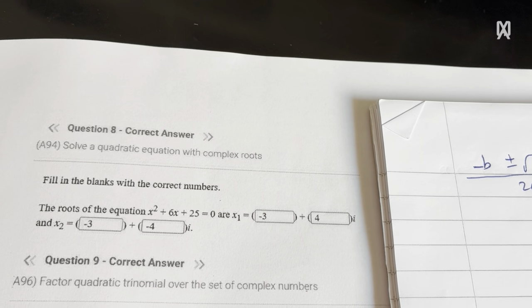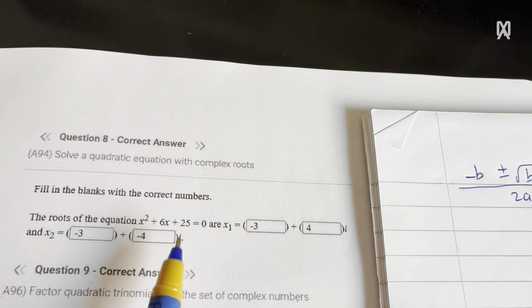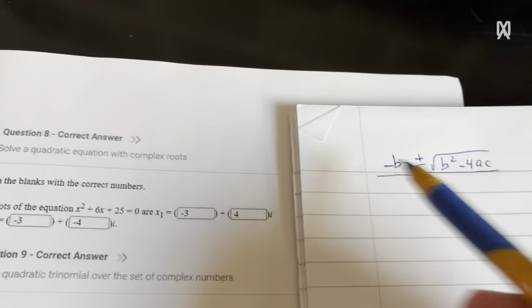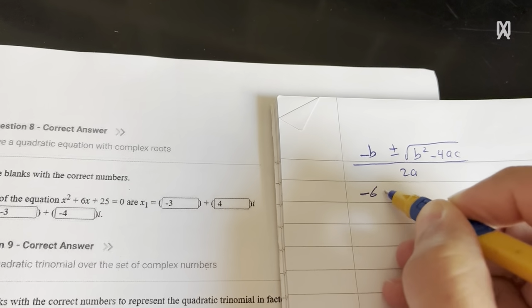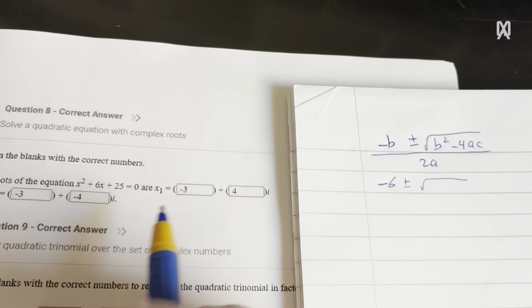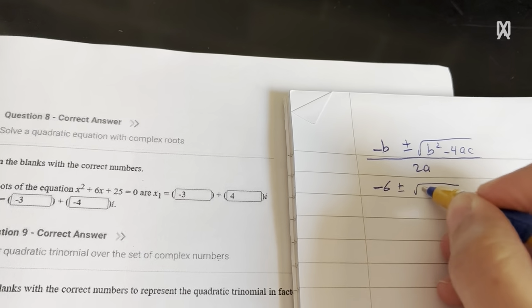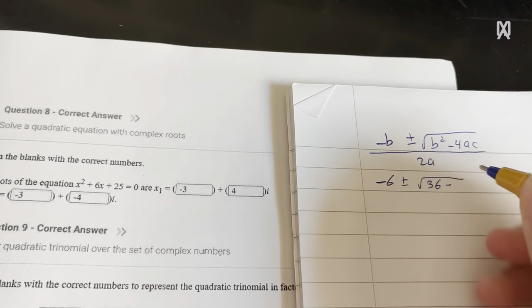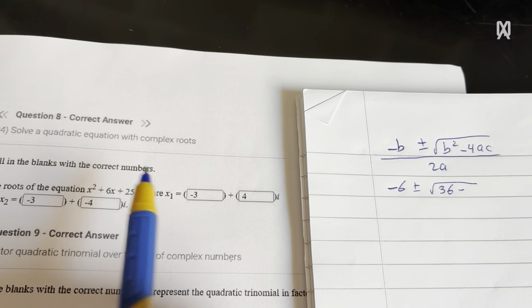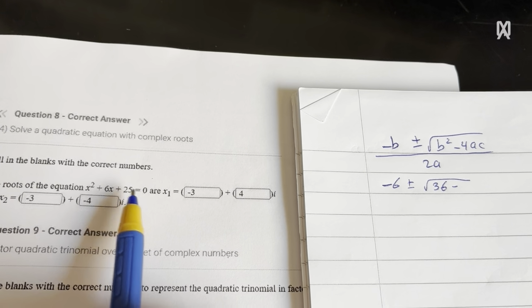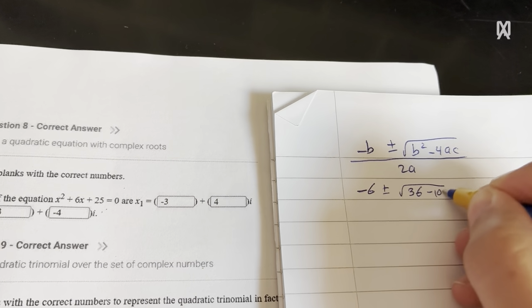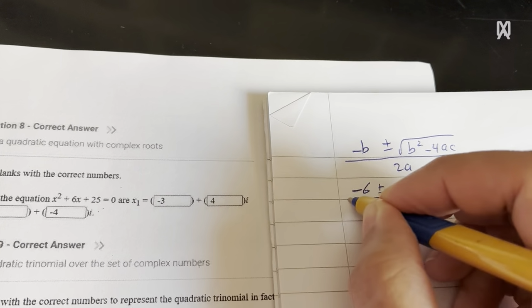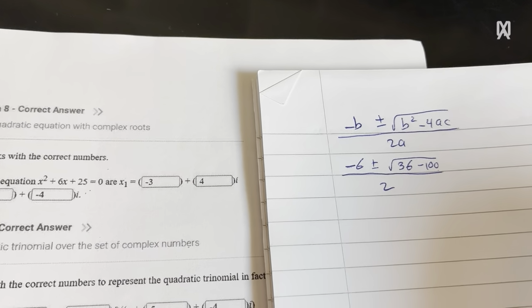Question 8, find the roots of this equation. X squared plus 6x plus 25. Simply I will use this formula. So minus b means minus 6, plus minus radical b squared, 6 squared is 36, minus 4 times a times c. 4 times 1 is 4, 4 times 25 is 100, so minus 100 over 2a, which is 2.